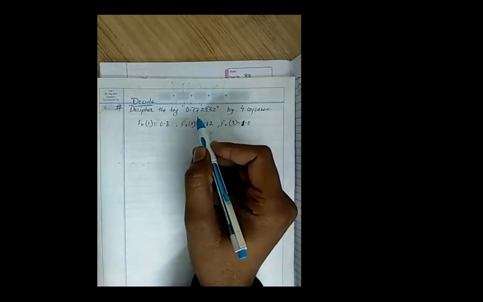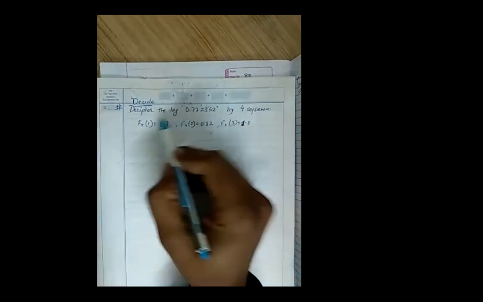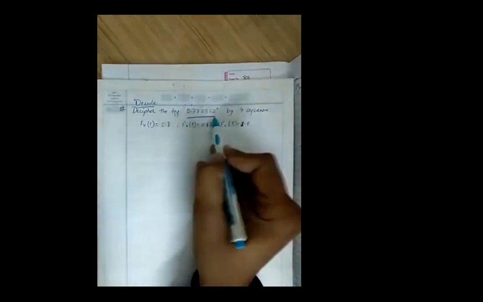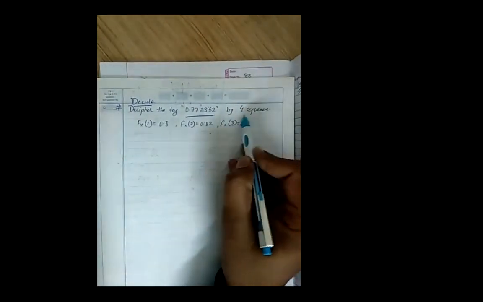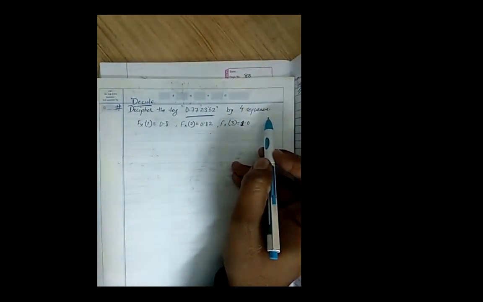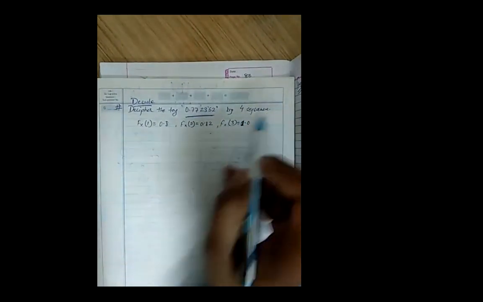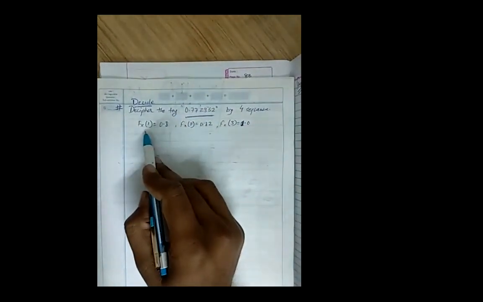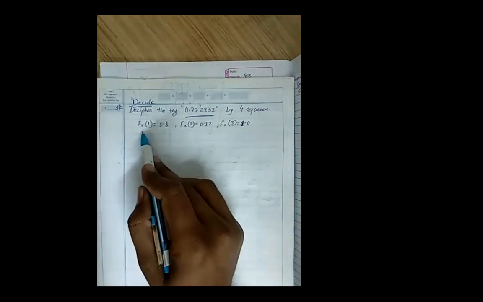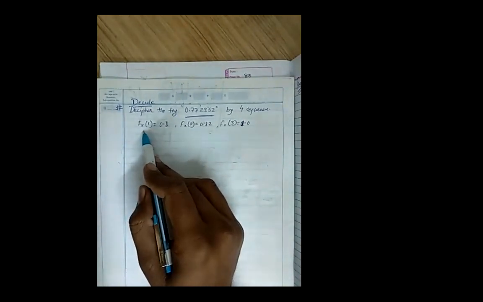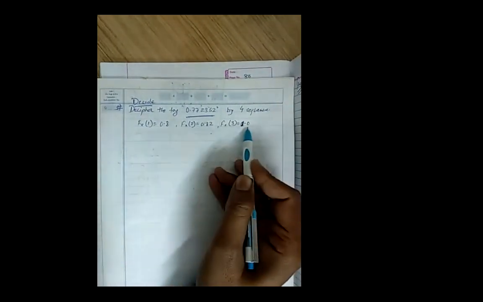So every time, if the question is in a single line, decipher the tag value, this is the tag value, and the sequence length is 4. Okay, so they have already told us how long my sequence is going to be, 4. Then they have already provided either the probabilities or the cumulative probabilities. If they have already provided the probabilities, then you need to find out the cumulative probabilities.